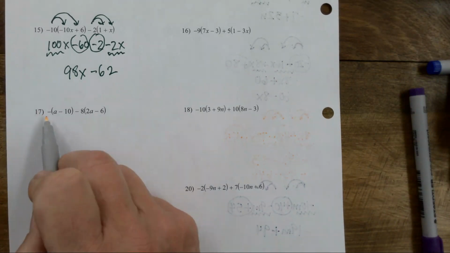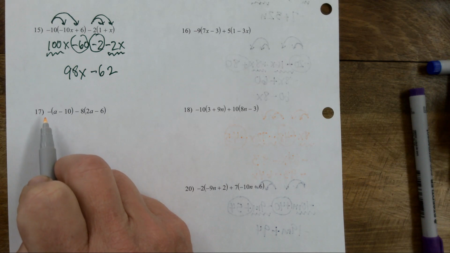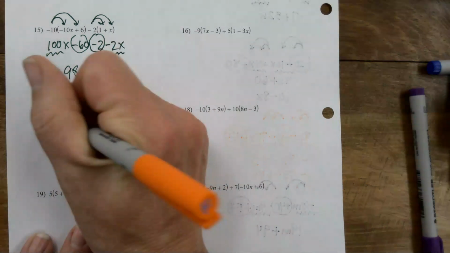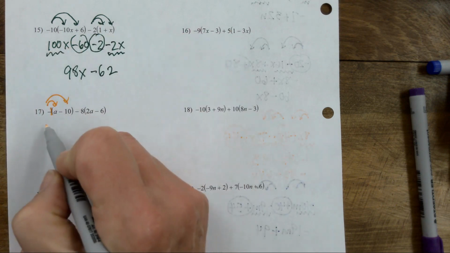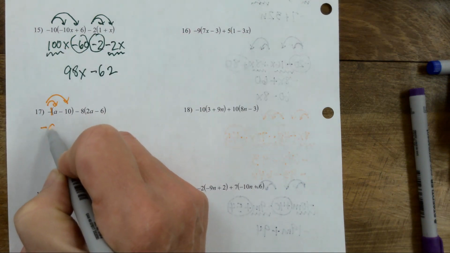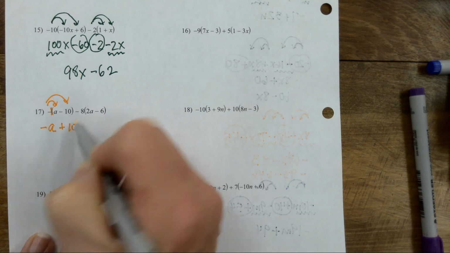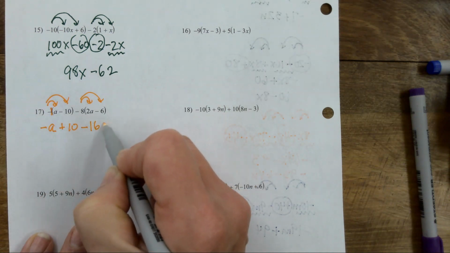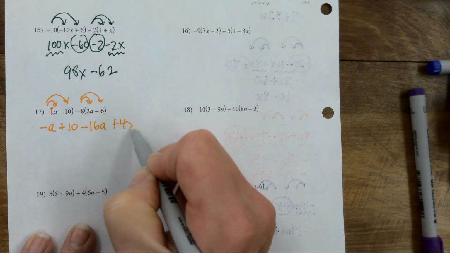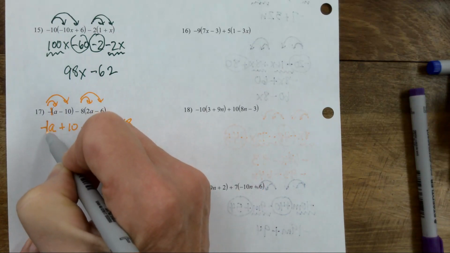What's this? So, wait a minute, that's a -1. It is a -1. Yep, so you're going to distribute a -1 through. So that's negative a plus 10 minus 16a plus 48. And remember, this is -1a.